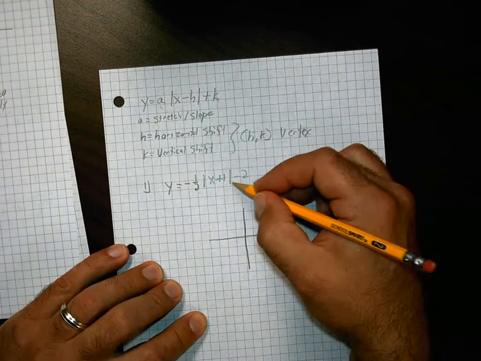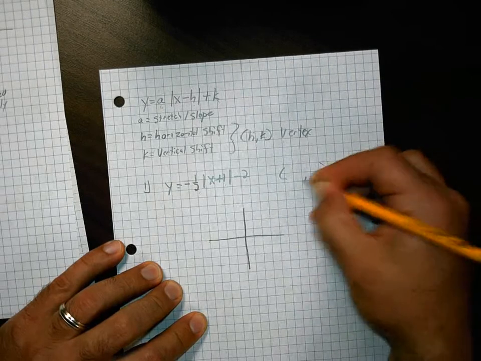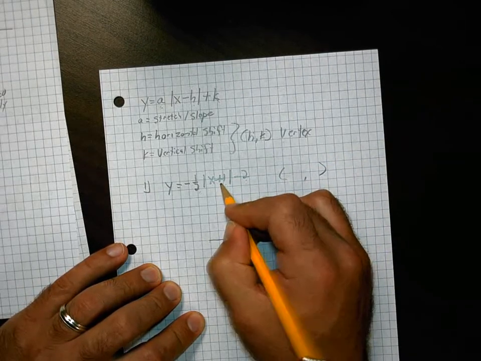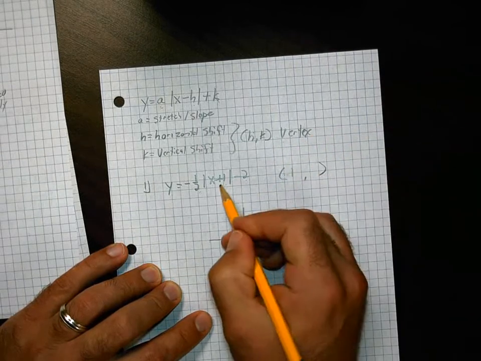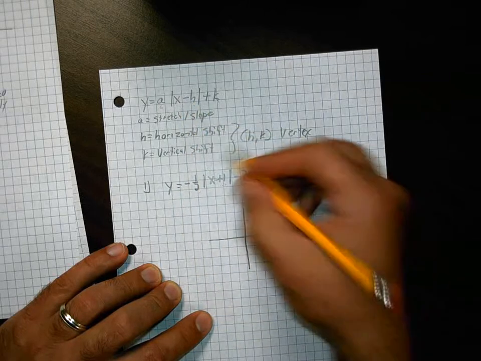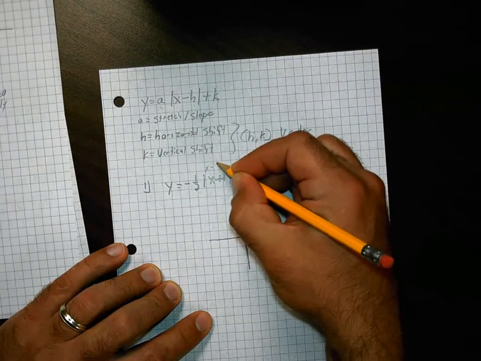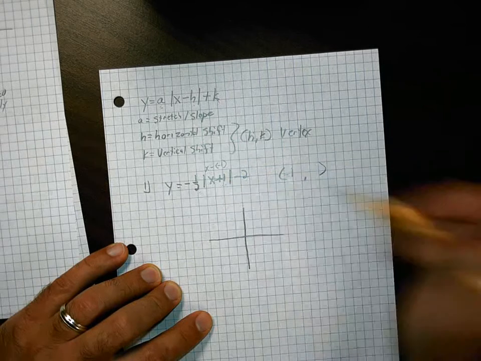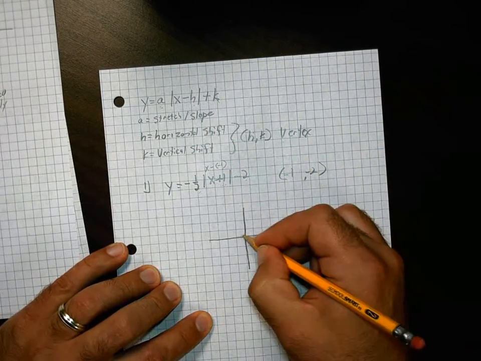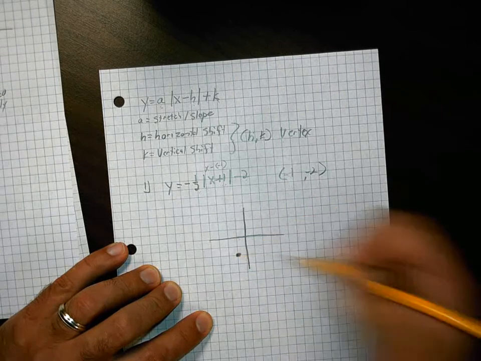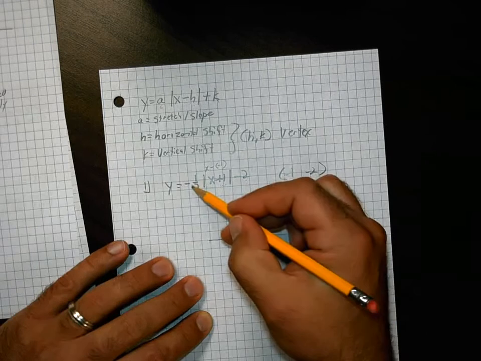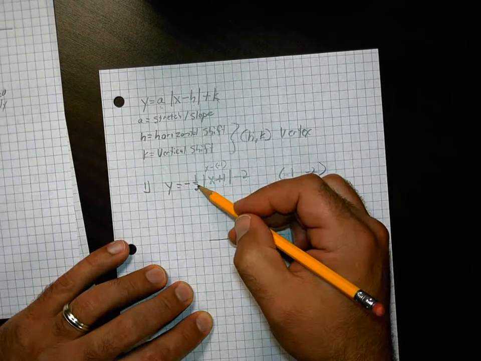Okay, so in this case, the vertex of my graph is H, K. So in this case, H is actually negative 1. Think of it as an opposite. In order to have x minus H, this would be x minus negative 1, which makes it plus 1. So negative 1 is my H, negative 2 is my K. So that's my vertex.